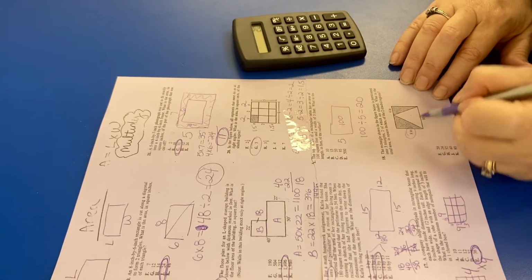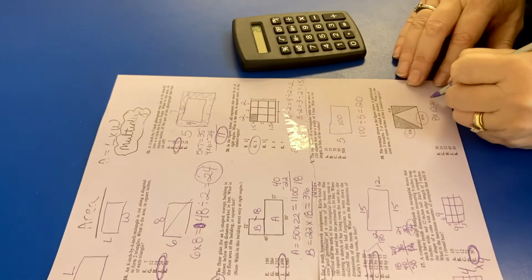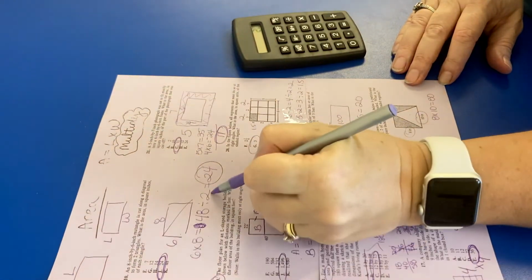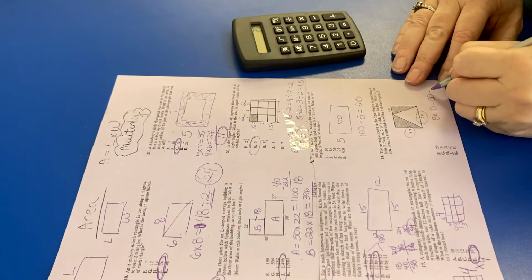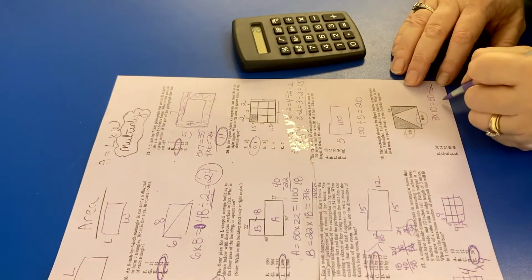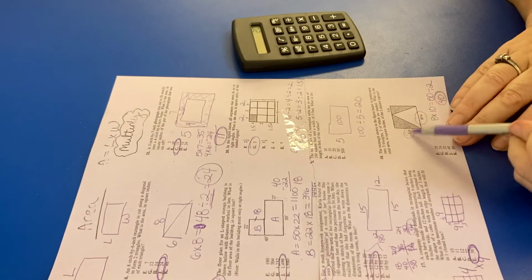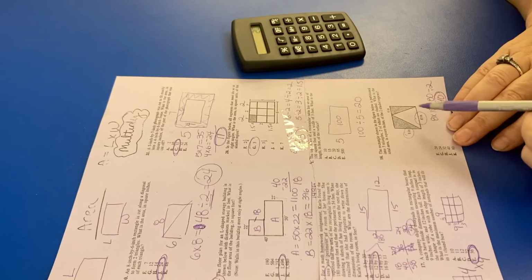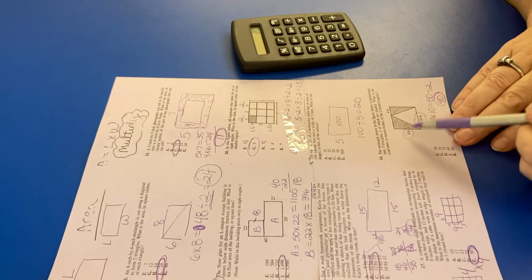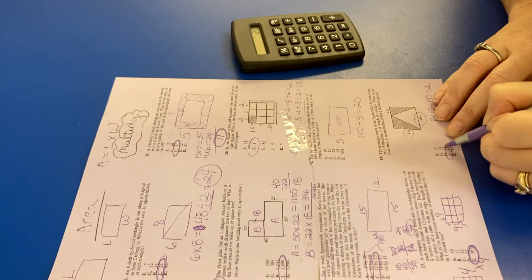So 8 times 10 is what? 8 times 10 is 80. And what are we going to do? What do we do up here? Divide by 2. Keep it simple, okay? 80 divided by 2 is going to be 40. Remember, any triangle inside a rectangle is always just going to be the area divided by 2. So this answer is going to be J.